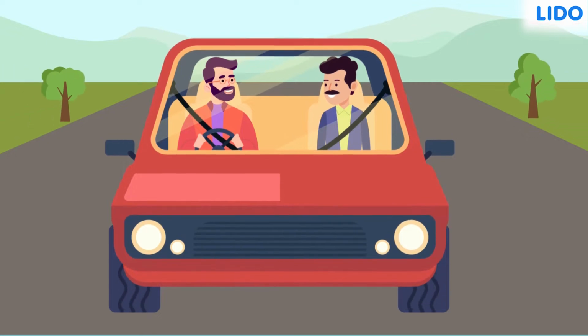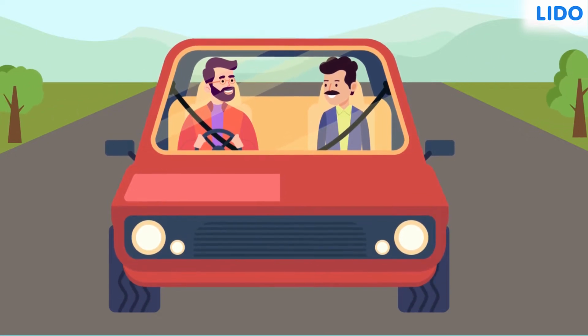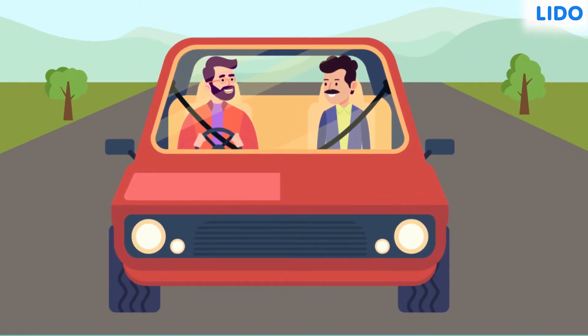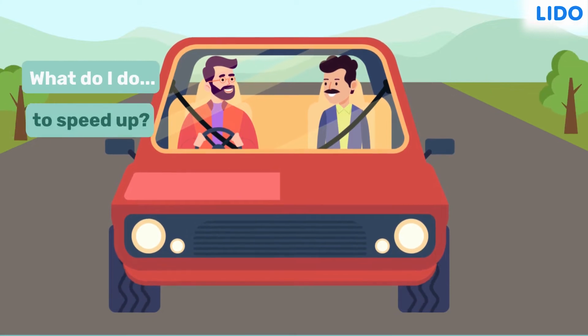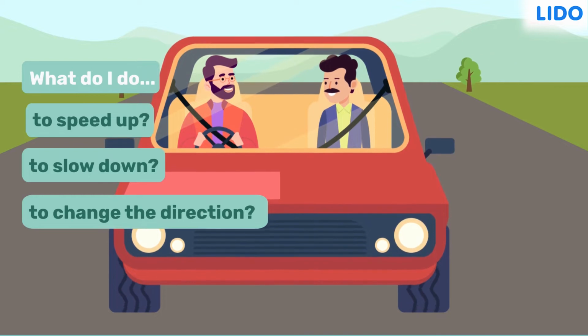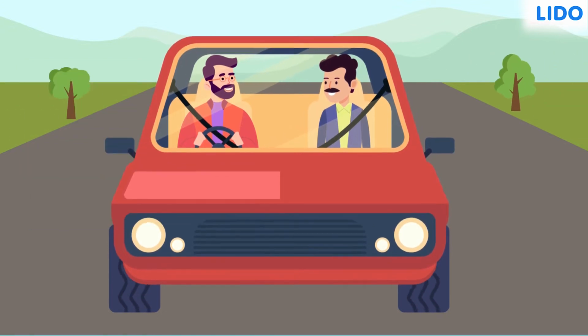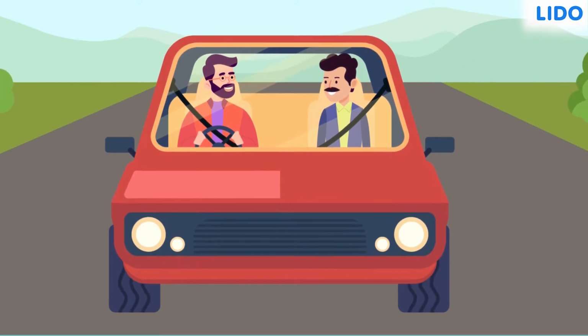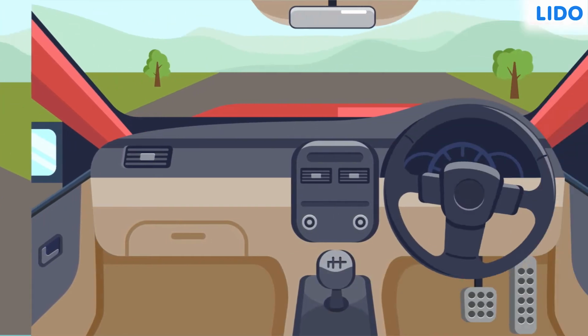Hi guys, have you ever taken a driving class? Learning to drive is so confusing. I ended up asking multiple questions to the instructor, like what do I use to go ahead or slow down or to turn around? But he seemed to give me the same answer for all, the accelerator. Let's use some concepts of physics to figure out why the accelerator was his answer for everything.